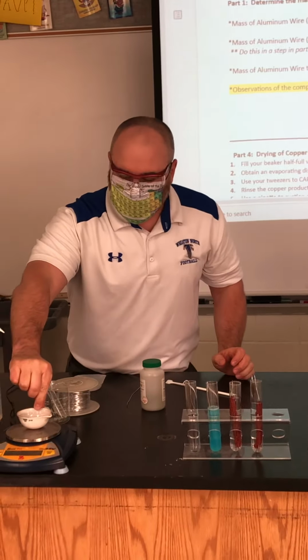I'm going to take the wire and I'm going to carefully remove the wire, and I'm going to save this for later, and then what I'm going to do is I'm going to decant some of this liquid, and then I'm going to put the copper into that evaporating dish. So what I'm doing now is just pouring off some of the liquid, and then I'm going to put the copper into the evaporating dish.